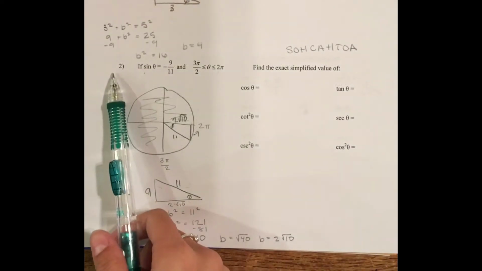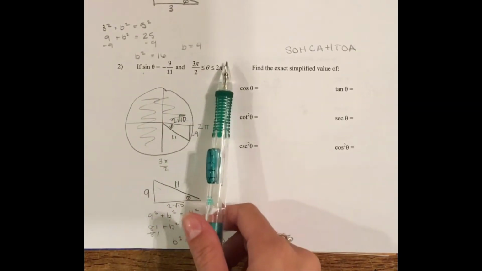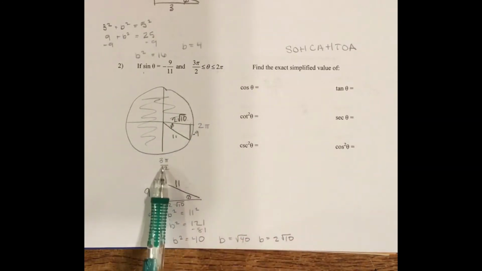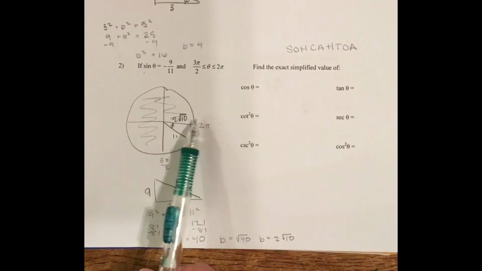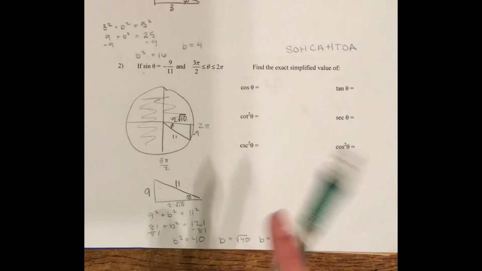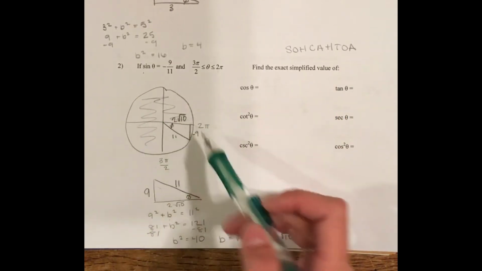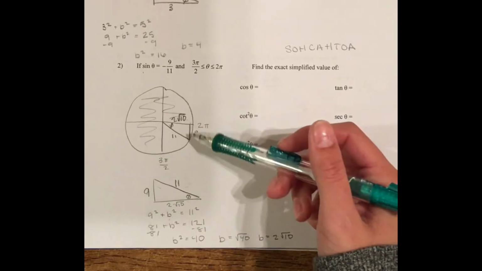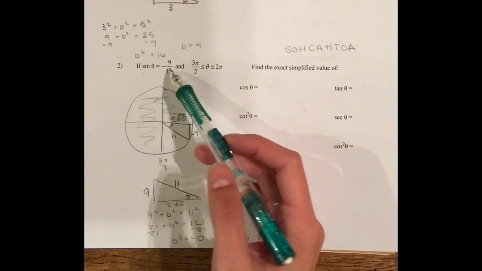We are now moving on to number 2. And in number 2, we are also given the domain restriction, which is the same as number 1, which is 3 pi over 2, which is down here, to 2 pi, which is here. So I wrote it in my unit circle. And so anything in between here is what we're going to be finding out, and the rest you can just cross off, like the previous problem.